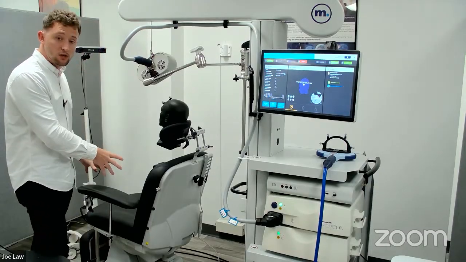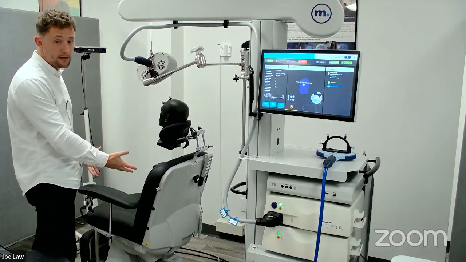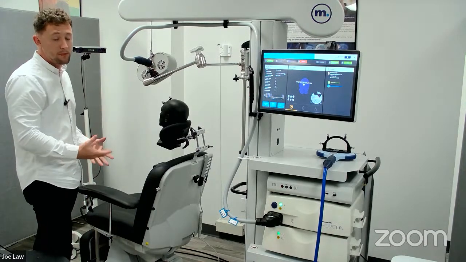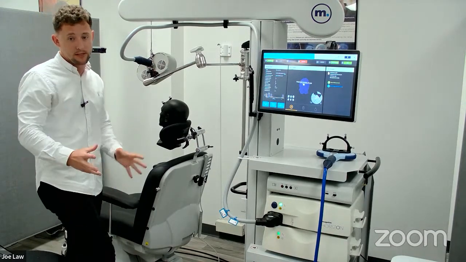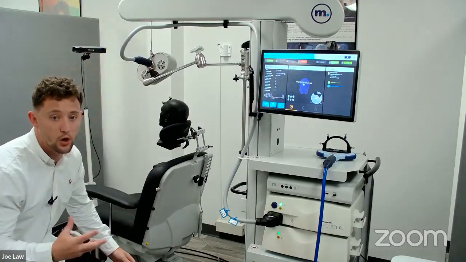The chair is also adjustable. If you've got a patient you need to bring up higher or take them lower, the chair is fully motorized. You can bring the height of the chair up and down as well. So there's multiple things here you can do to accommodate those people.